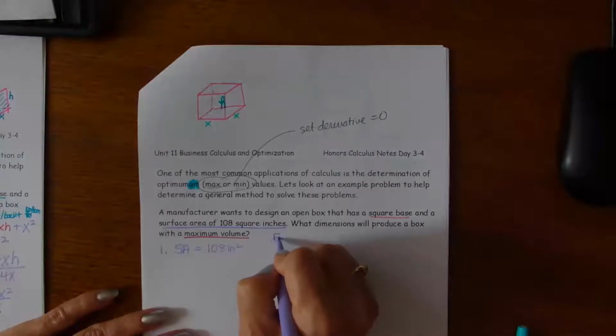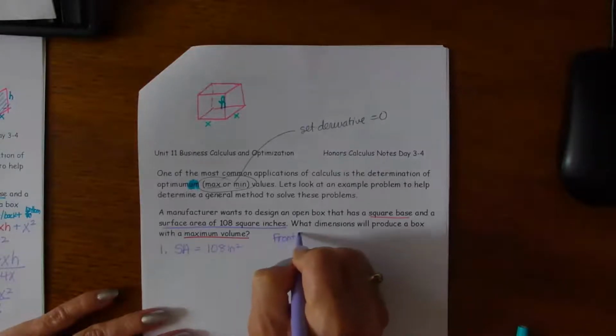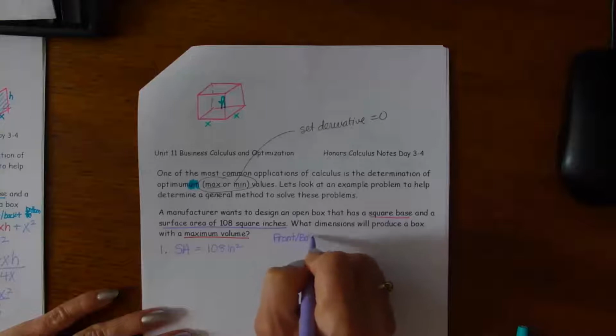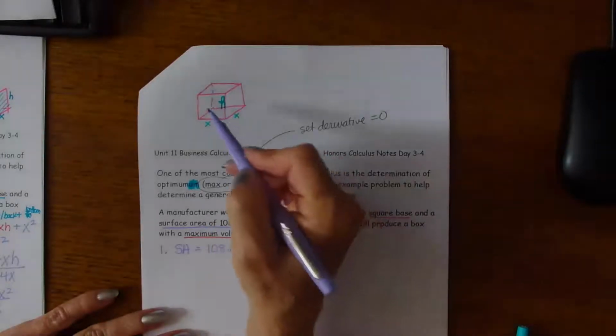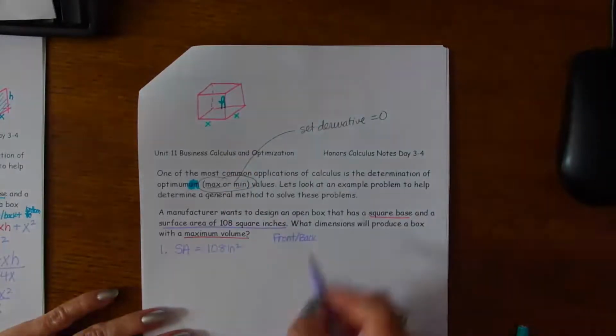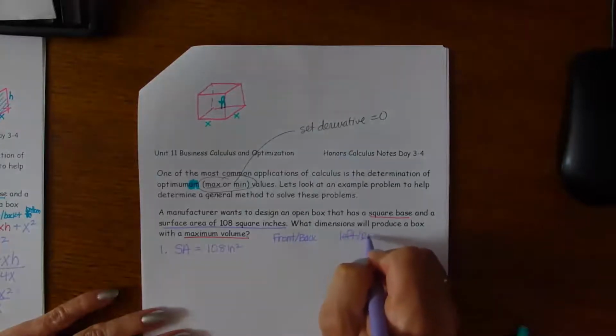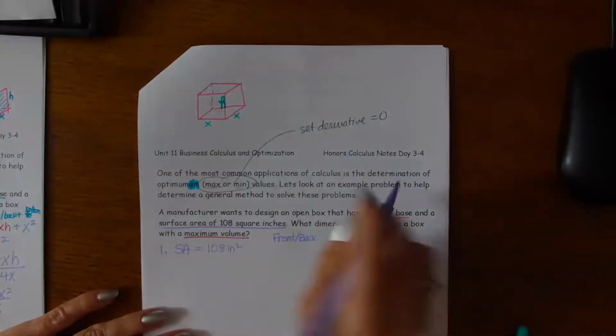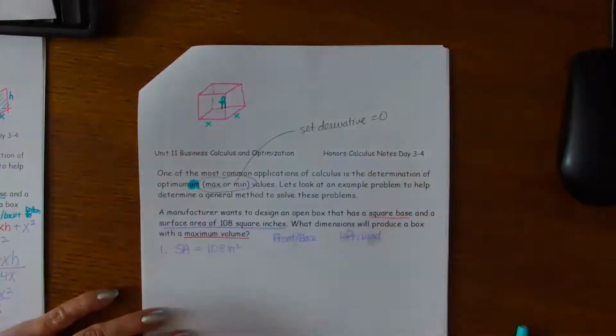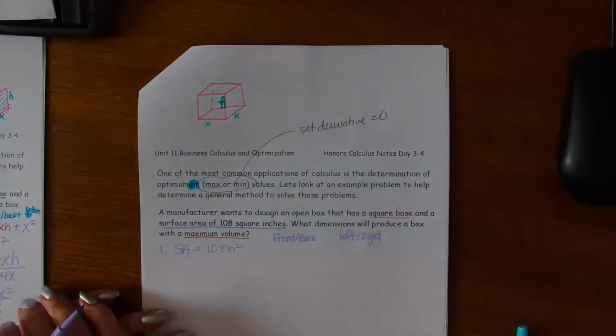Well, if I'm looking at a box like this, what is the surface area? I've got a front and a back that are the same, right? You'd all agree the front and the back of the box are the same. And we have a left and a right side that are the same. So if I find that, I know both of them. And we have a top and bottom are the same, but do I need both the top and the bottom?